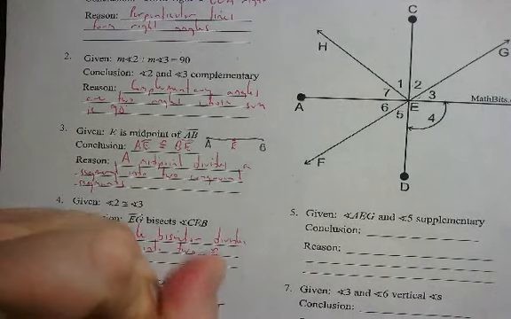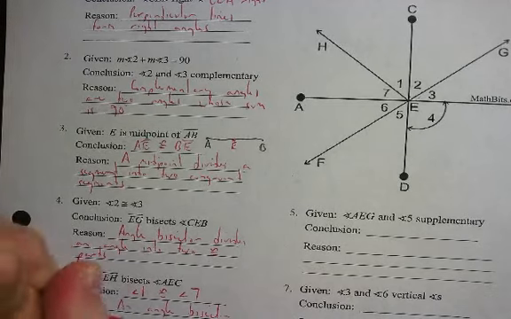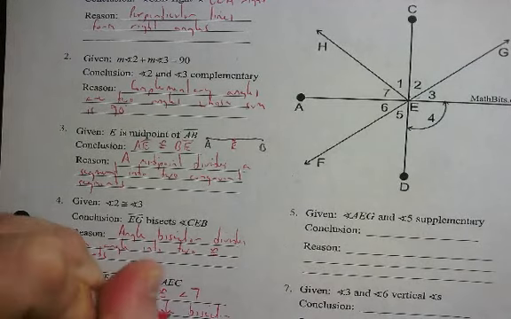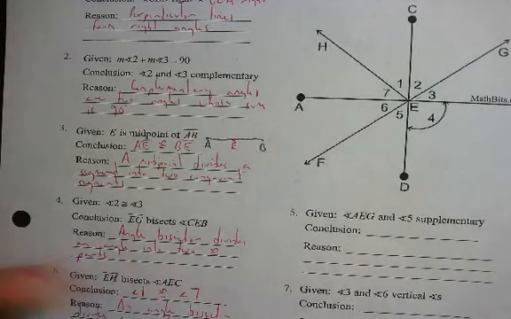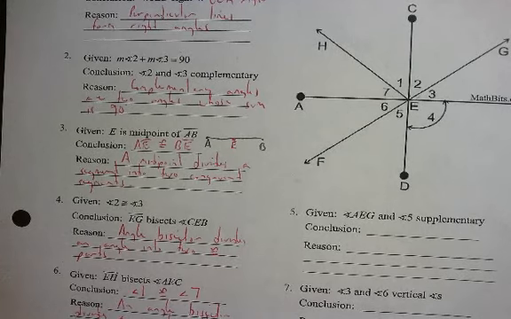An angle bisector divides an angle into 2 congruent parts. Okay, I realize I went out of order.